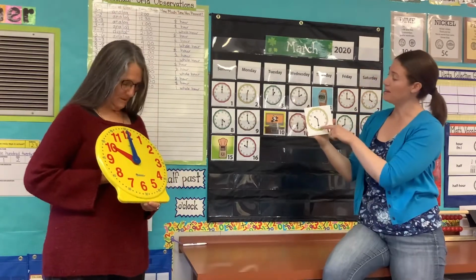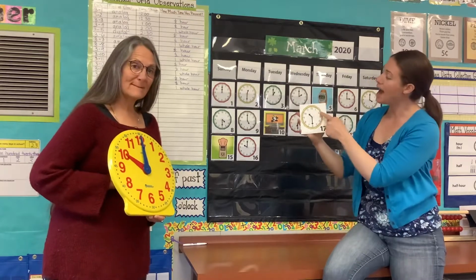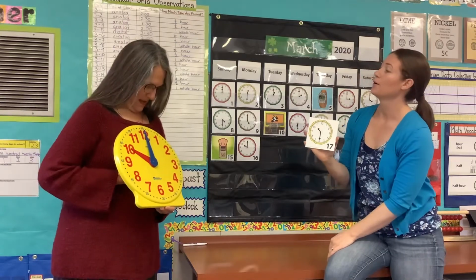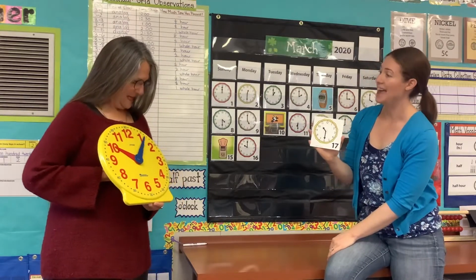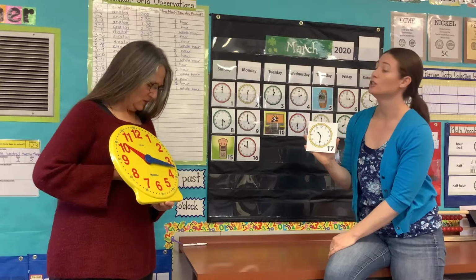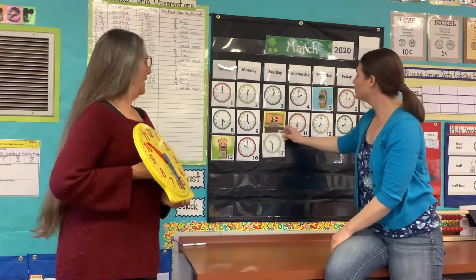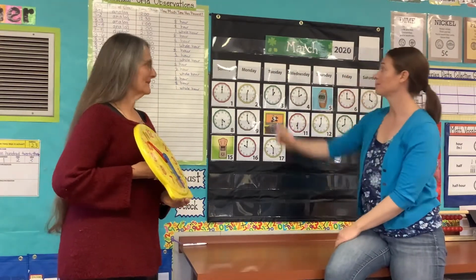We know that because the long hand, the minute hand, is halfway past. Miss B, will you help us count by fives? Yeah. Let's take a look. 5, 10, 15, 20, 25, 30. 30 minutes, 10:30. Let's add our observations to our grid.